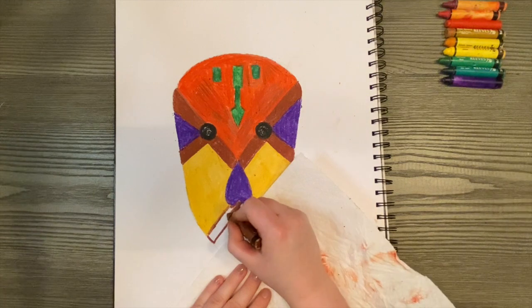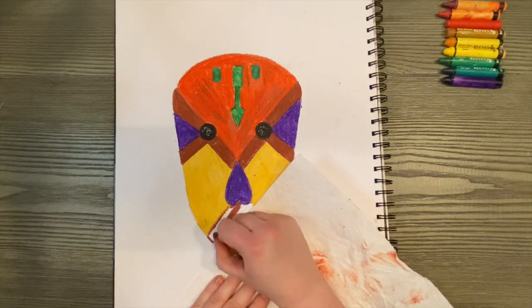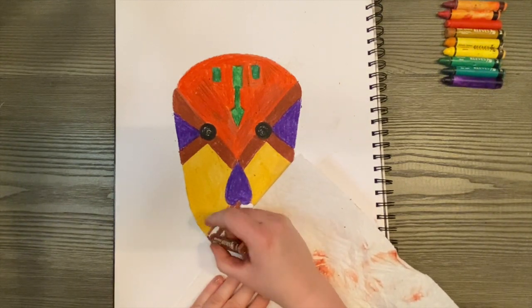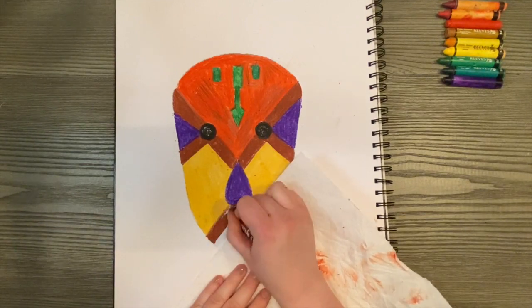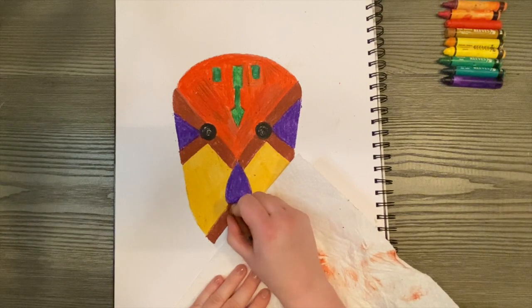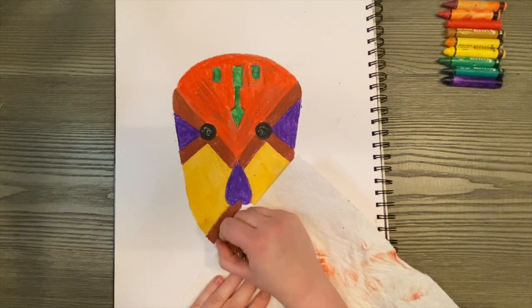I'm now just filling in my brown design on my mask to complete. So as you can see, I started the design at the very top of the mask and I'm continuing it down to the bottom of the mask.